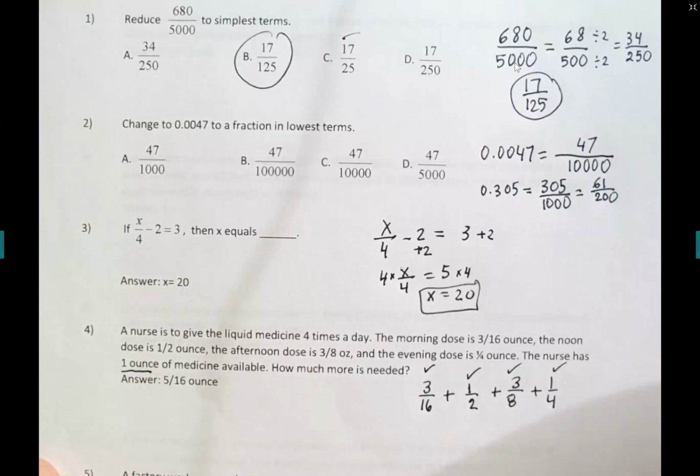Well, in order to figure out how much more is needed, you need to add them up. If I add them up, I need the common denominator, which is 16. So there will be 3 over 16. To make the 2 a 16, I need to multiply by 8, so this will be 8. To make the 8 a 16, you need to multiply by 2, so that will be a 6. And to make the 4 a 16, a 4. So that will be 3 plus 8, 11, plus 6, 17, plus 4, 21 over 16.